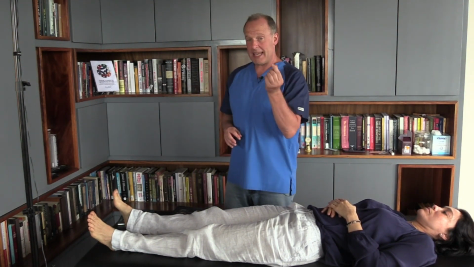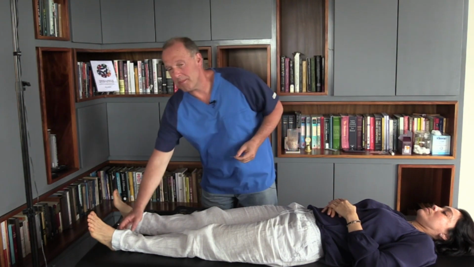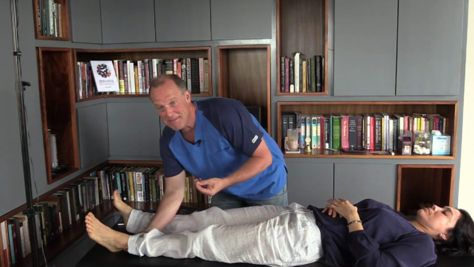I'm just going to put the same needle in one more and leave it for one more minute, because I normally leave the needles 10 minutes.